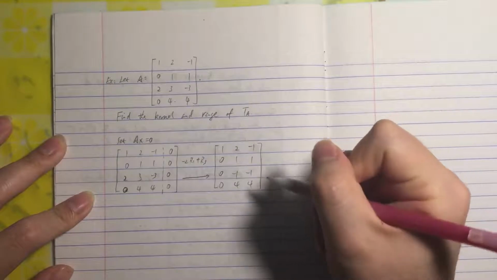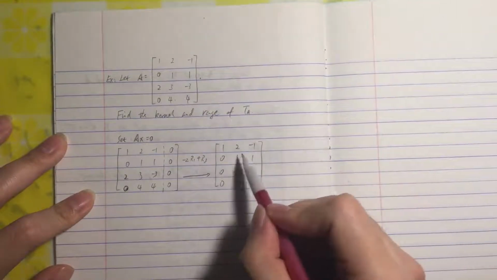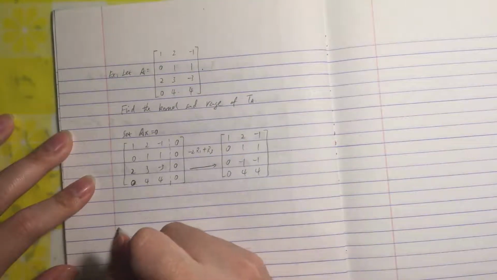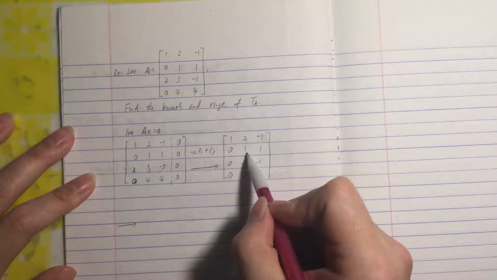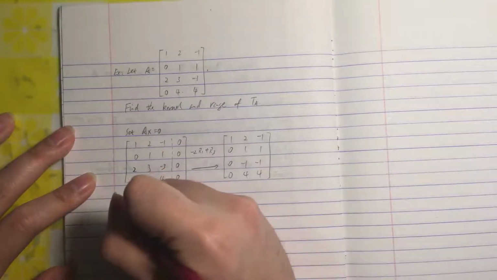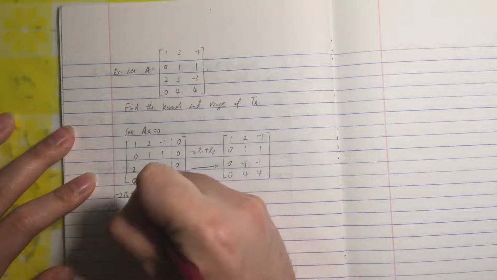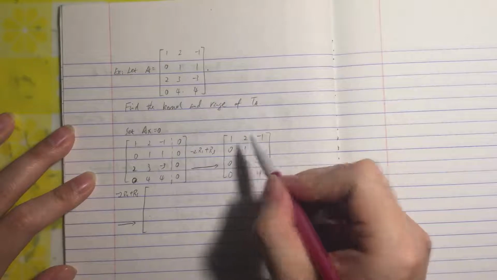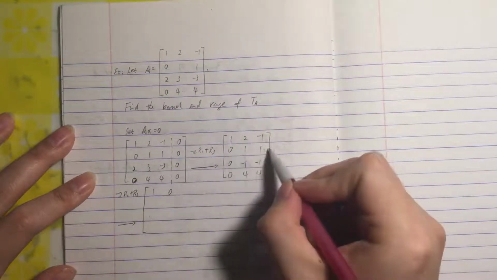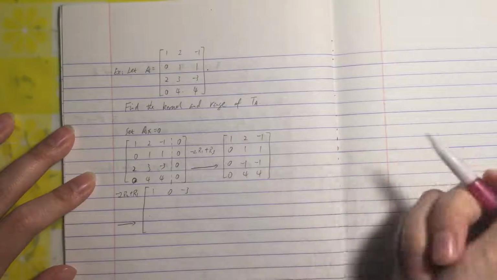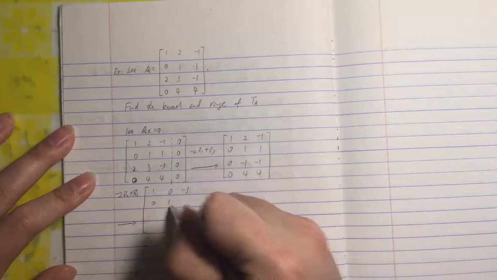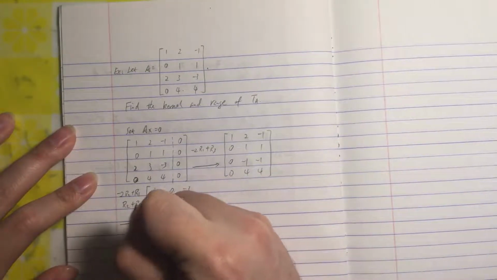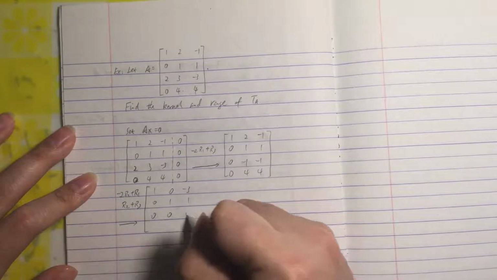Next, in the second row, that's a leading one here. So I can try to make all entries above and below the leading 1 to be 0. Next, I can multiply the second row by -2 and add it to the first row. I get 1, 0, -3. Keep the second row the same. I get 0, 1, 1. Next, I can add the second row to the third row. I get 0, 0, 0.